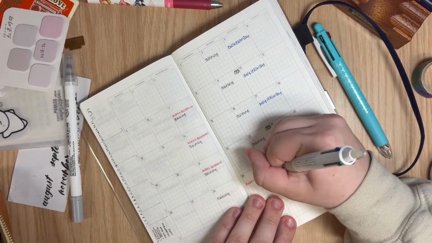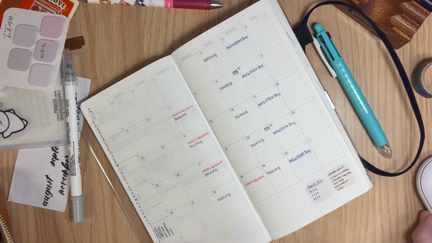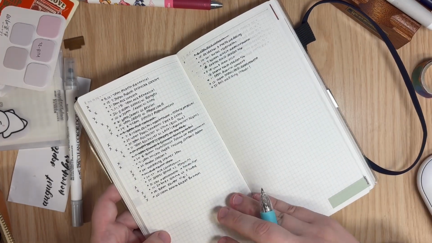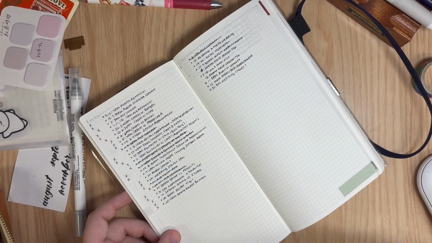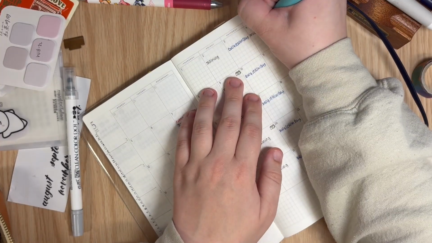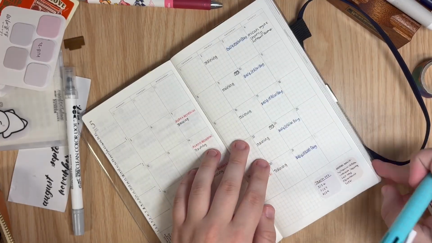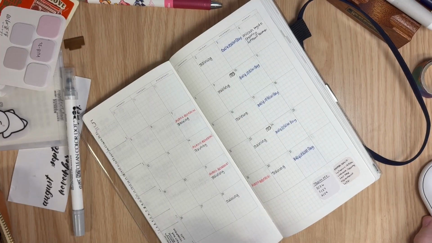And then I am alternating between 2 pens. So the blue one is the Zebra Sarasa. So yeah, I believe that's what it's called. The Zebra multi-pen, and it's a 4+ pencil pen, which I really have been enjoying. I wish I would have found it before I bought a bunch of uni jet streams.